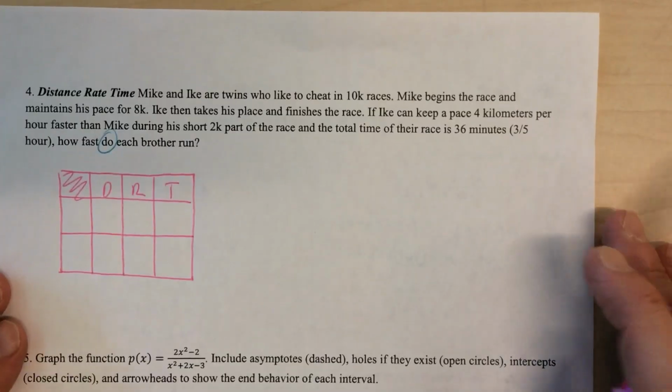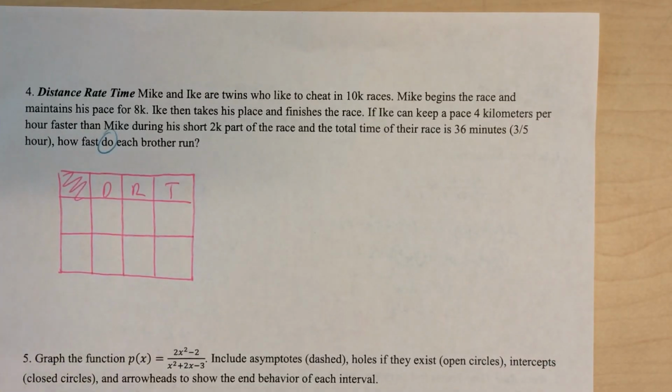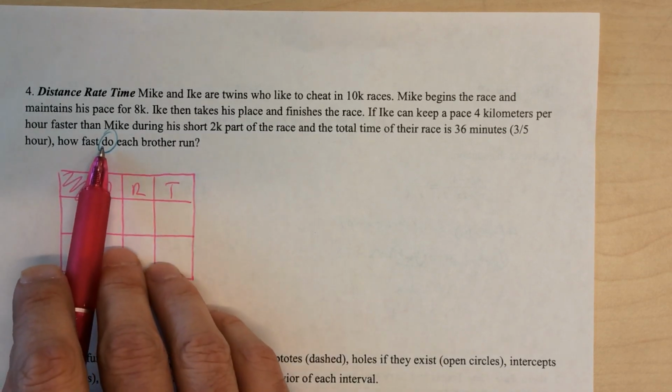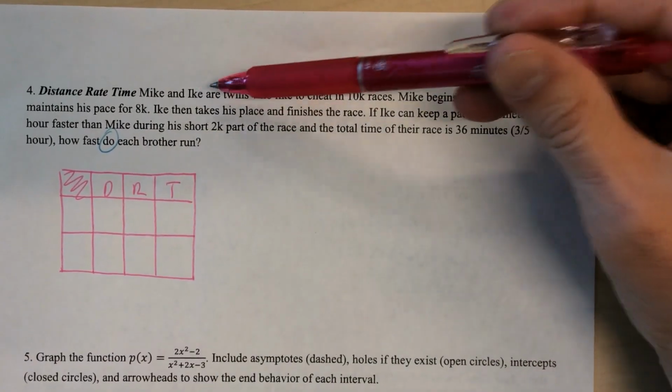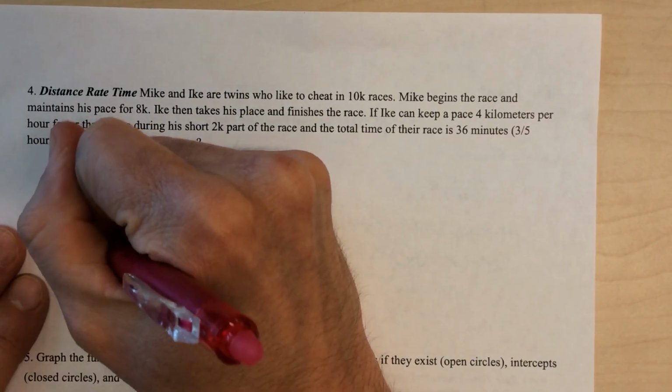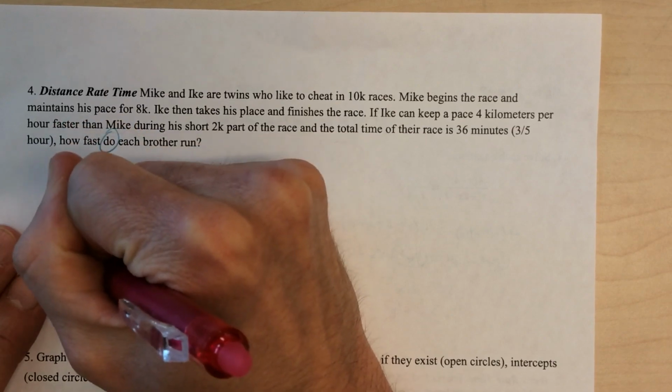All right, last question for this video. This is going to be the more challenging distance rate time problem, and we are aware of that when you're going into this, and hopefully we've prepared you for it appropriately. I do have a little typo here. It's supposed to say does, and that's why I circled it for you. Okay, Mike and Ike. I'll go ahead and fill those in. I know that's what's here.